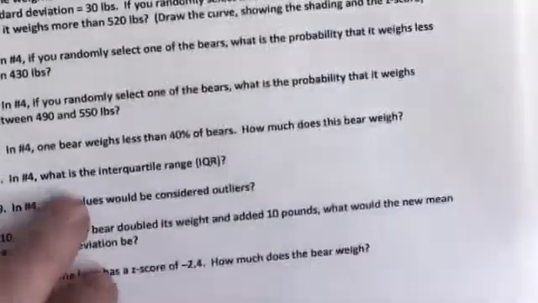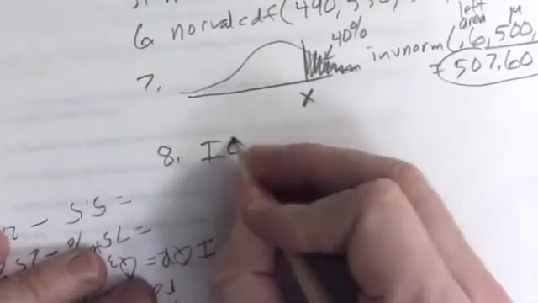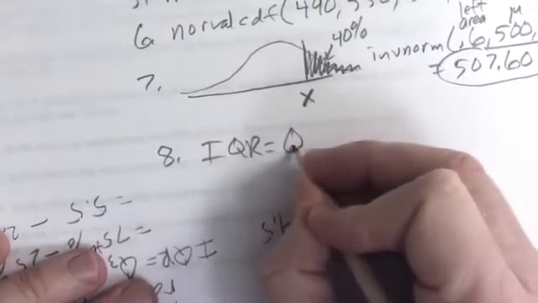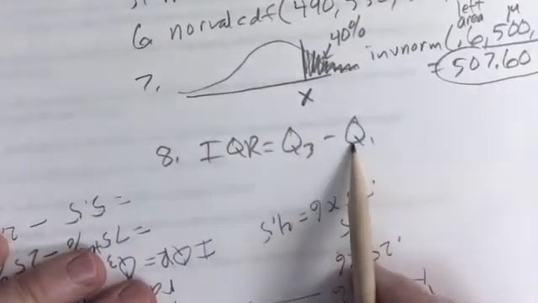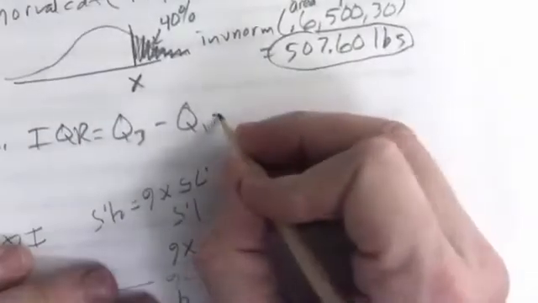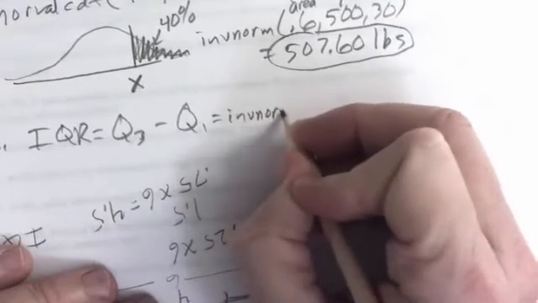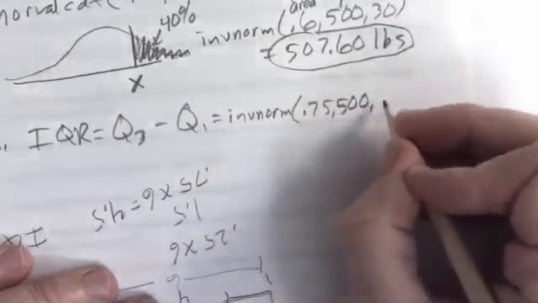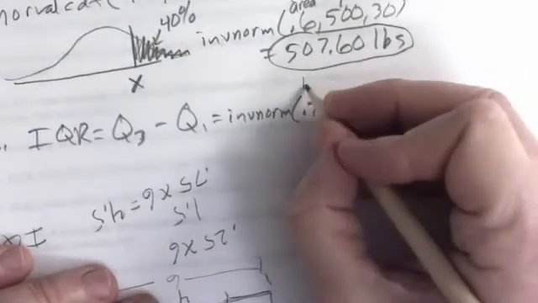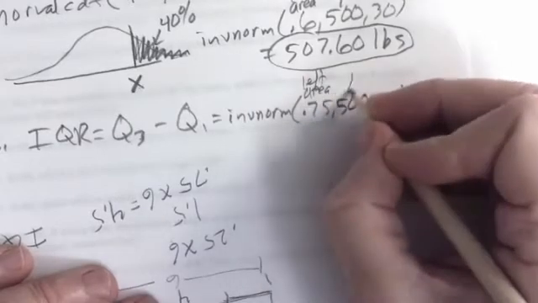Number 8, what is the IQR? The IQR is equal to Q3 minus Q1. What is Q3? It's the 75th percentile. Q1 is the 25th percentile. How do you find the 75th percentile on a normal curve? That's inverse norm of 0.75, mean of 500, standard deviation of 30. That means left area. Label these or you'll get partially correct, and you don't want that.